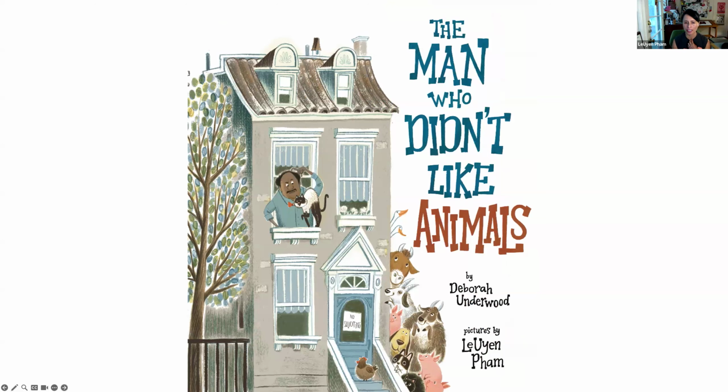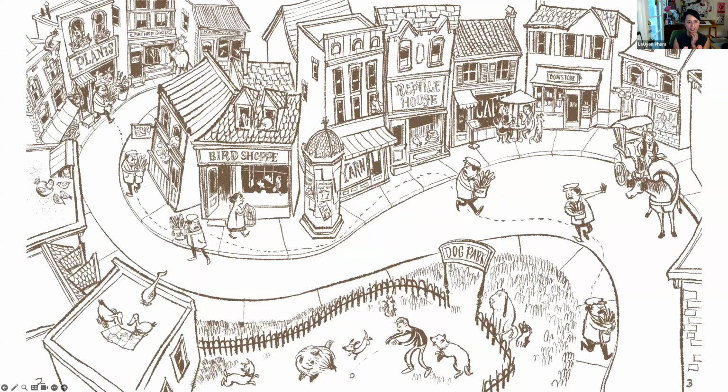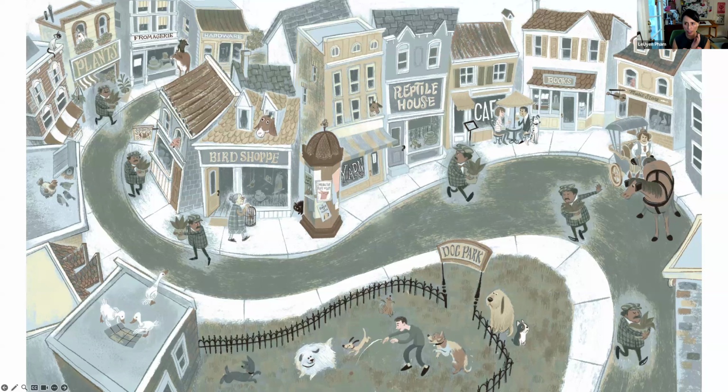The man who didn't like animals. And notice the first major change I make is that he is no longer living in a cottage. He is living in a home, an apartment in the city. And these are my thumbnail sketches that come before the final illustrations. Here it is. I've got a chance to set up the character as not liking animals.